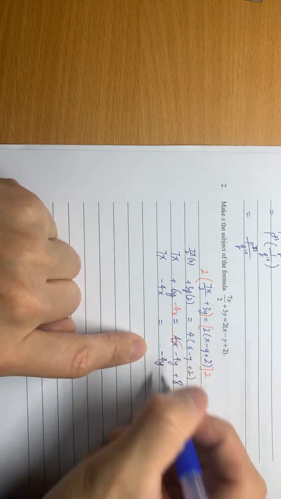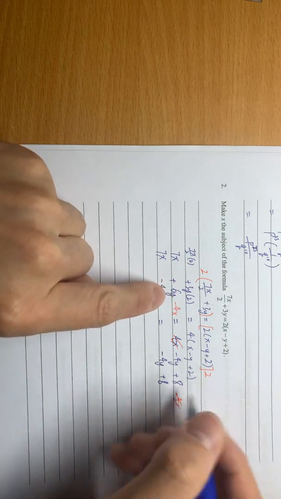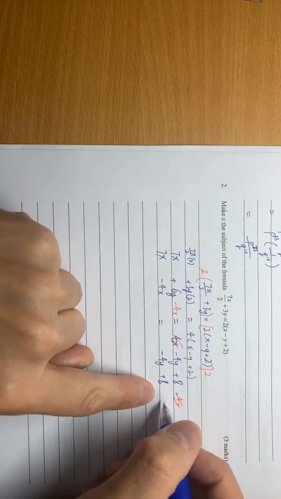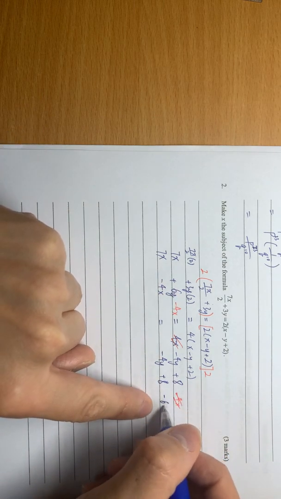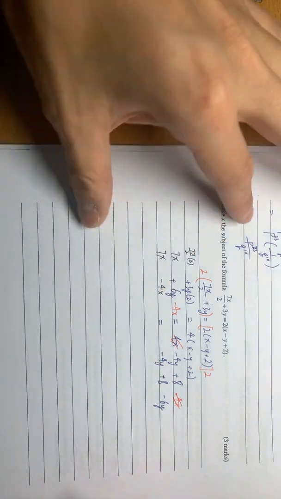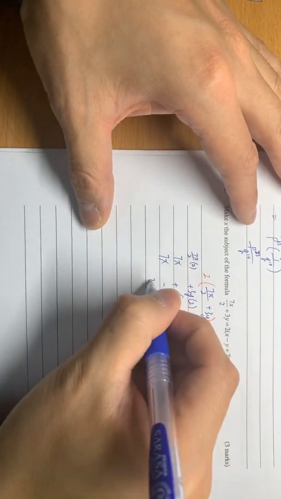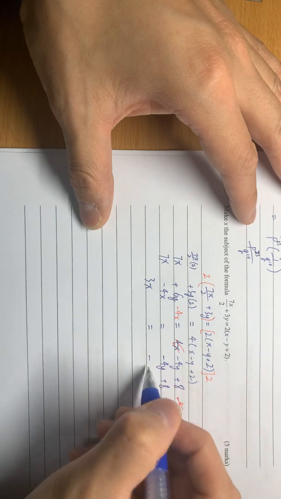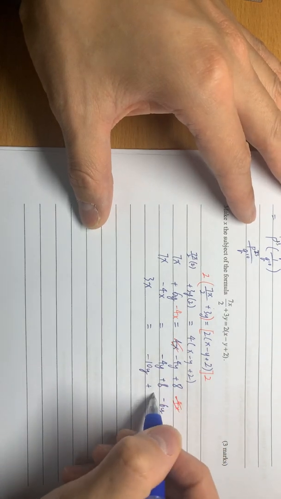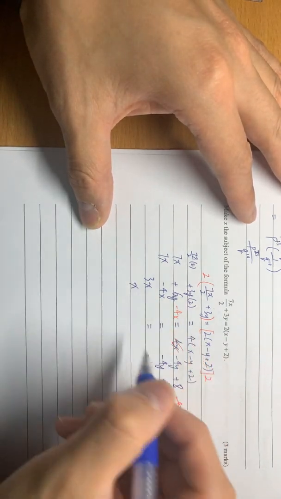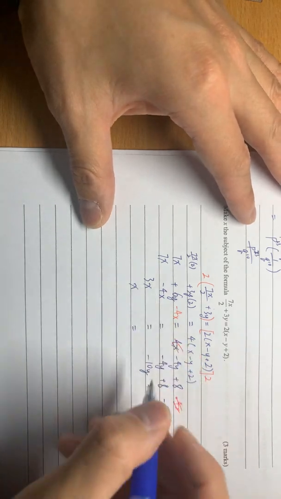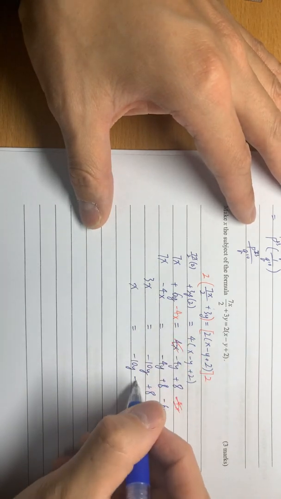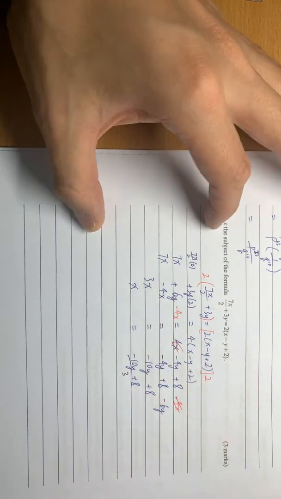So negative 4y plus 8, and then I don't want y here, so I move it to the left hand side. Both sides minus 6y to cancel out this one. So we got 3x, and then this is negative 10y plus 8. Finally, we divide both sides by 3, so negative 10y plus 8 over 3.